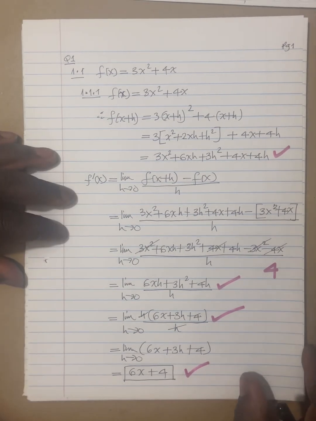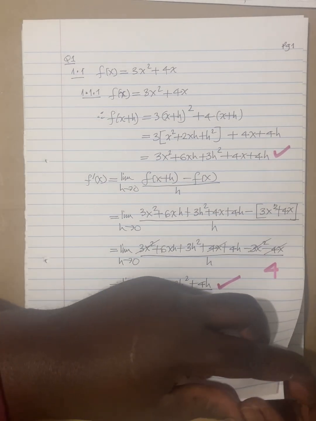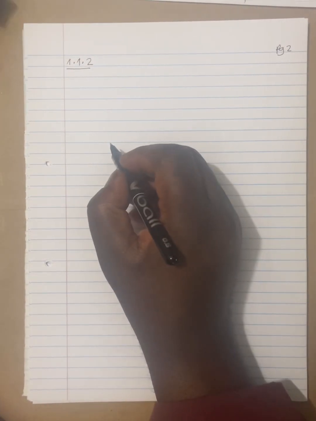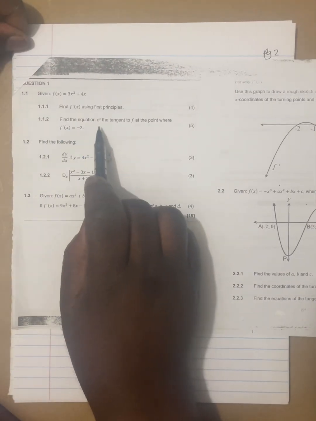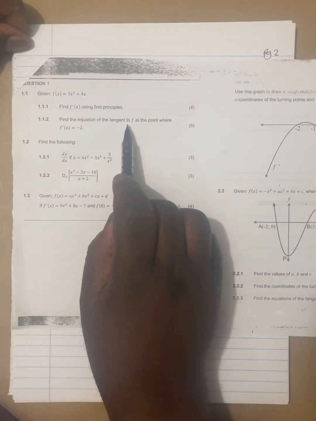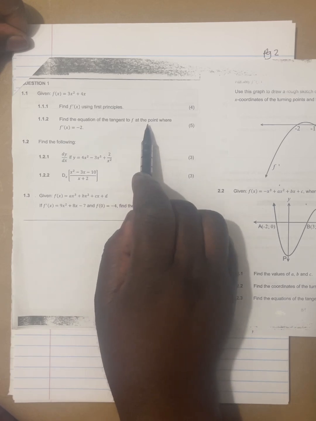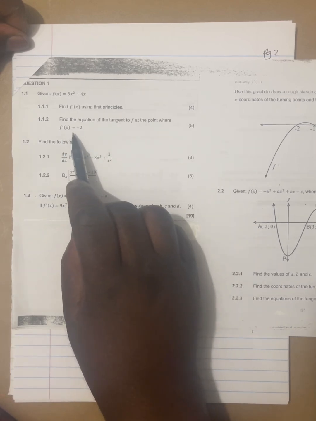Let's go to page 2, and we're going to look at question 1.1.2. Page 2 here. Question 1.1.2 basically says that we are supposed to find the equation of the tangent to f at the point where f prime of x equals -2, 5 marks.